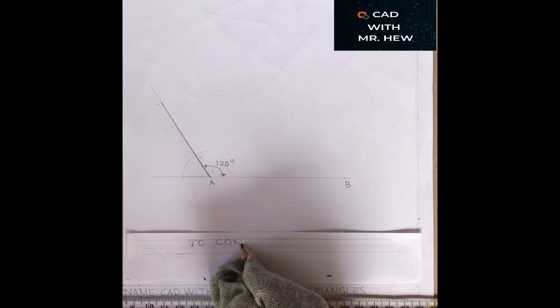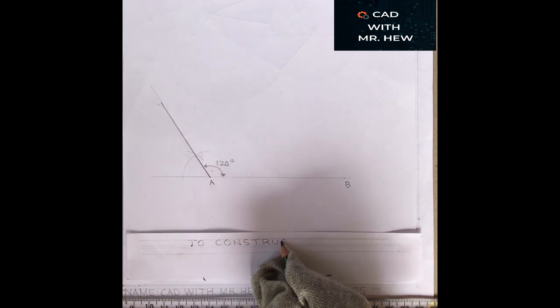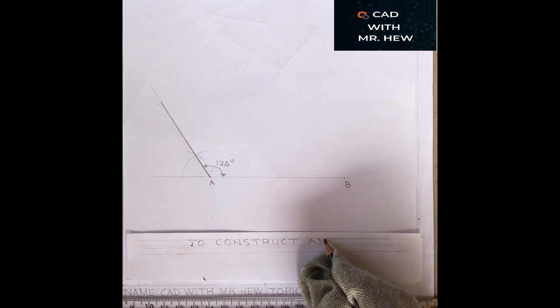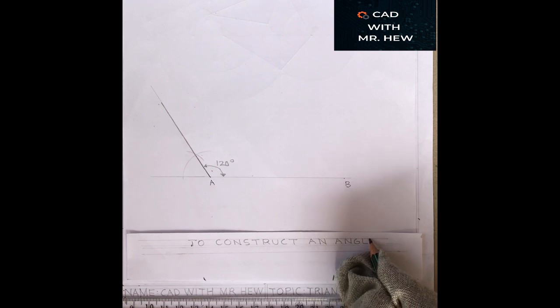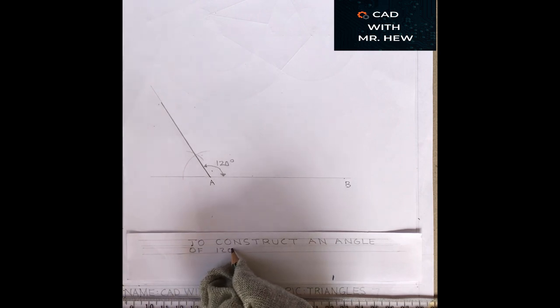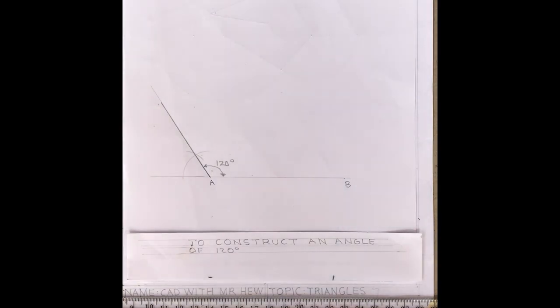construct an angle of 120 degrees. Good job if you followed along.